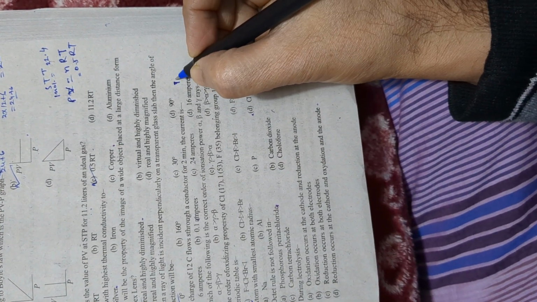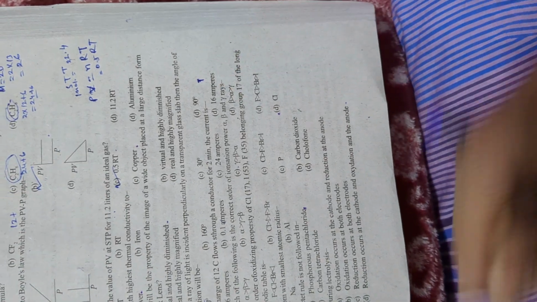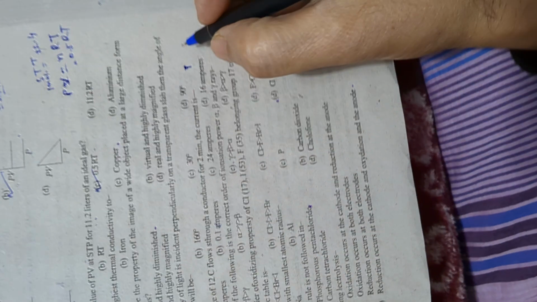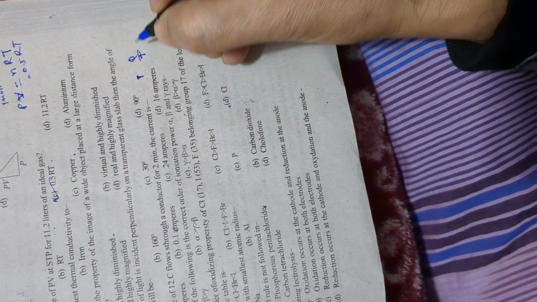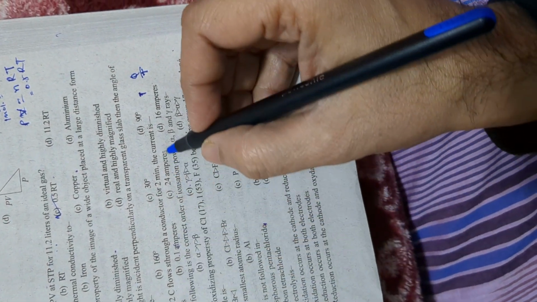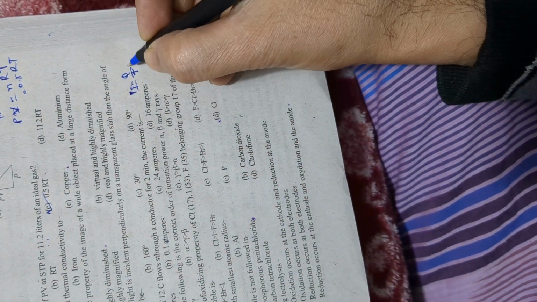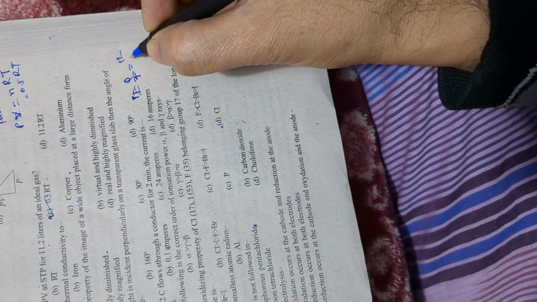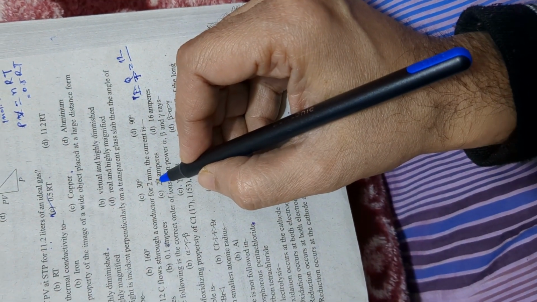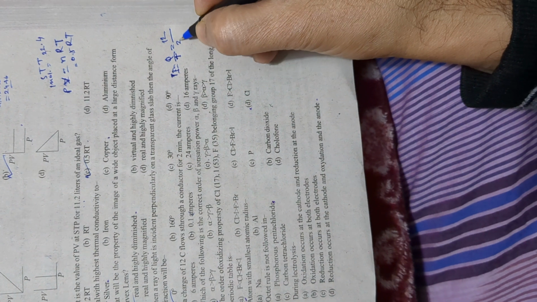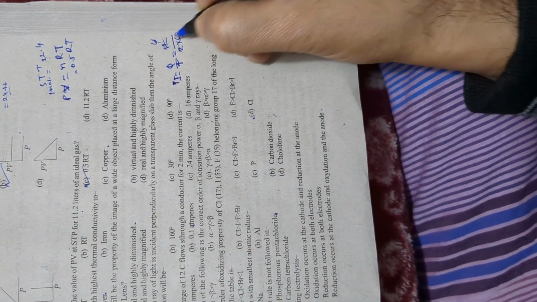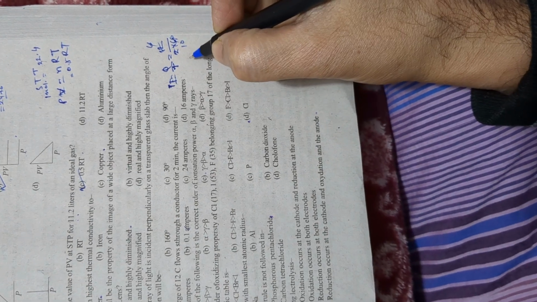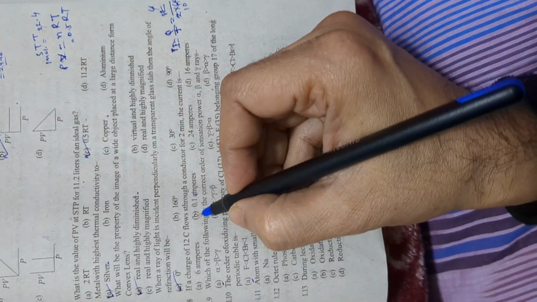If a charge of 12 coulomb flows through the conductor for 2 minutes, what is the current? What is the formula? Let me see the formula, because I can forget at this moment. Q by T. Okay, I memorized it. The current I is equal to Q by T. Here Q is 12 and T is 2 minutes, but you have to convert it into seconds. 2 into 60 is 120. So here it is 0.1.